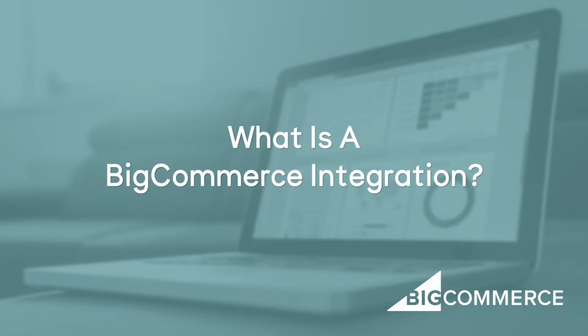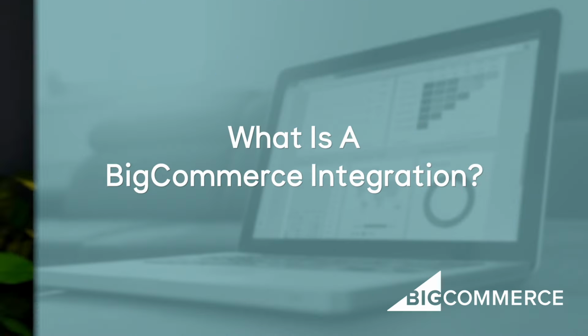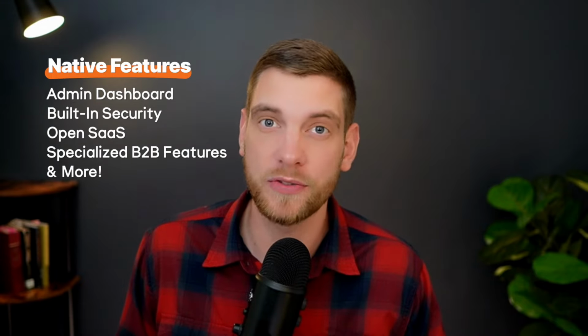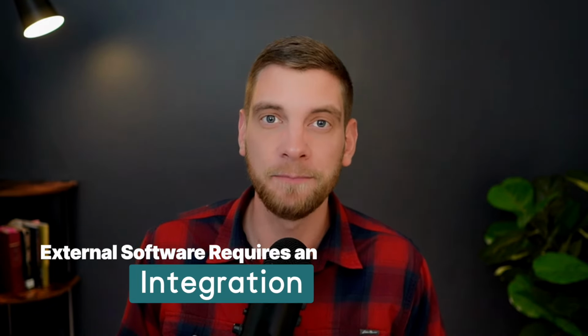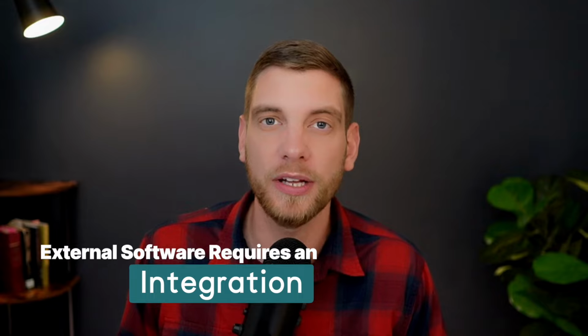What really is a BigCommerce integration? And honestly, it's pretty simple. You see, BigCommerce has a bunch of great native features that you can leverage for your e-commerce website. But every once in a while, you might want to leverage software that lives outside of the BigCommerce native environment, or even outside of the App Store that they offer. And so if you want to leverage that software, you need to create an integration. That way you can plug in that functionality to your website. And BigCommerce makes this easy, thankfully, so it's not too hard to do, but you will need to work with somebody who's experienced and knows how to do this, whether it's an internal team or an external team.